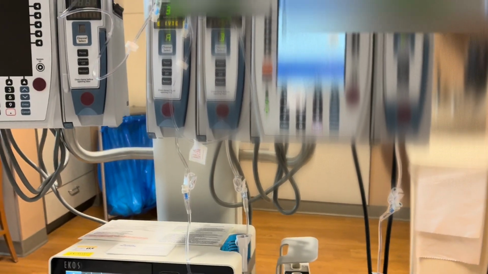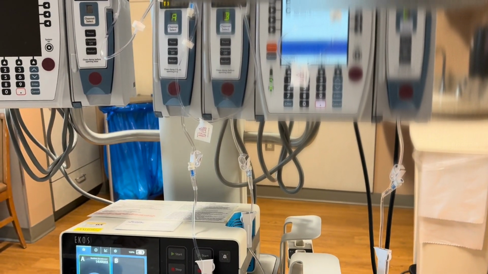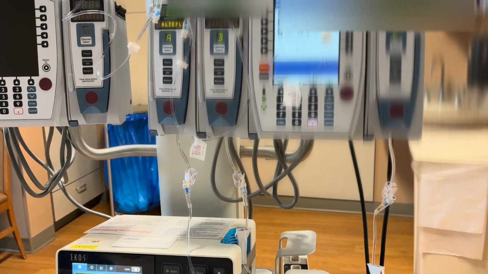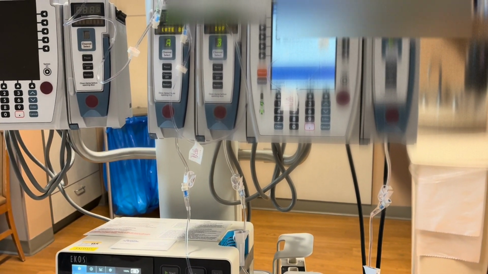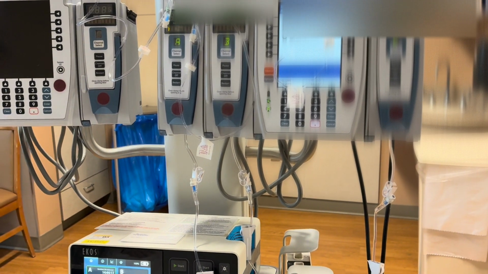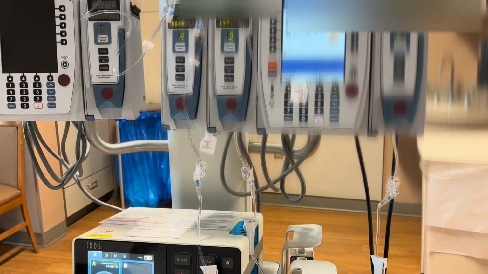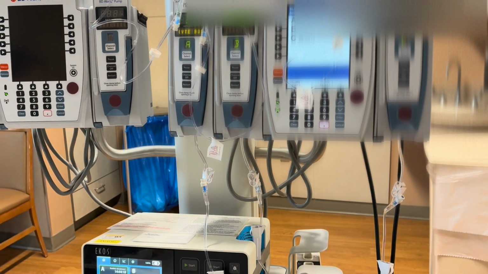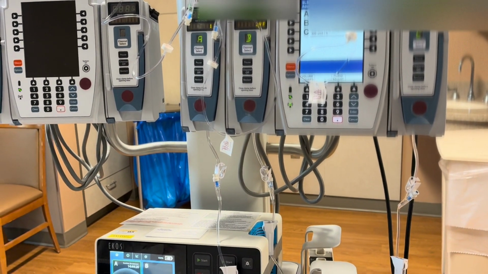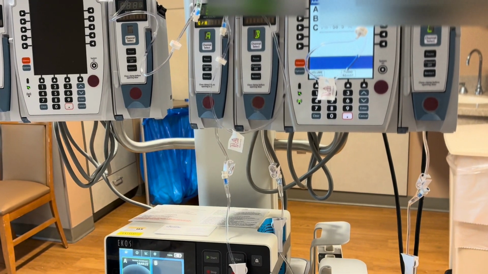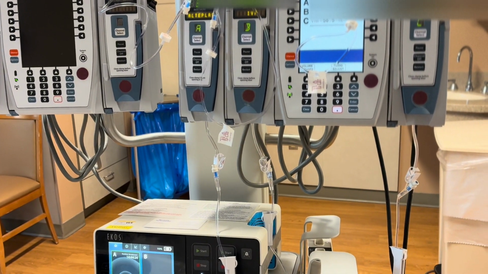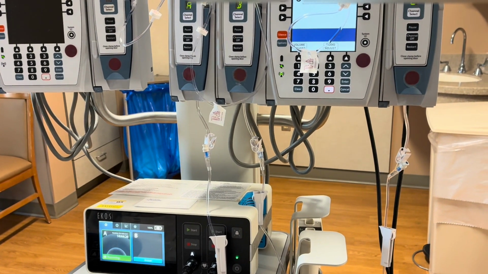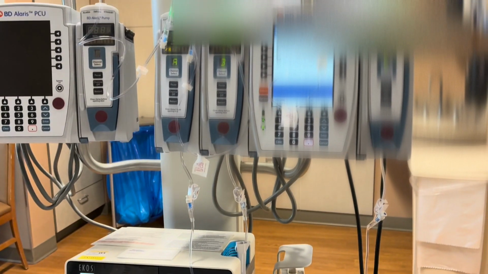Hello. Today we're going to remove an EKOS catheter on a patient who came in with shortness of breath. She actually had a syncopal episode. CT showed she has a pulmonary embolism, more on the left main. Yesterday she had what we call EKOS, or catheter-directed thrombolysis. Unilateral, so it was just on the left main, so she had that done yesterday.